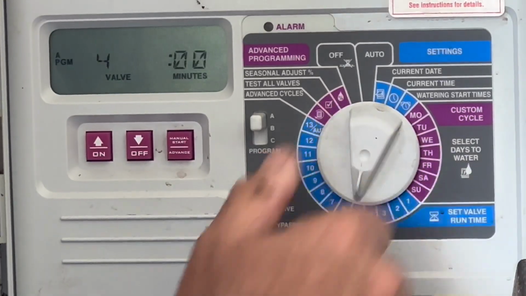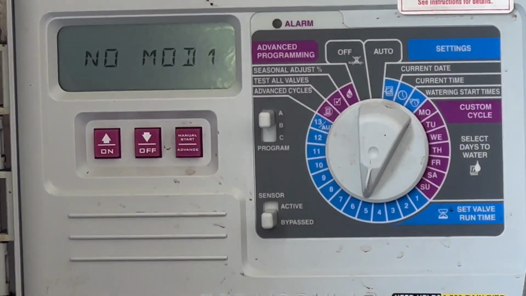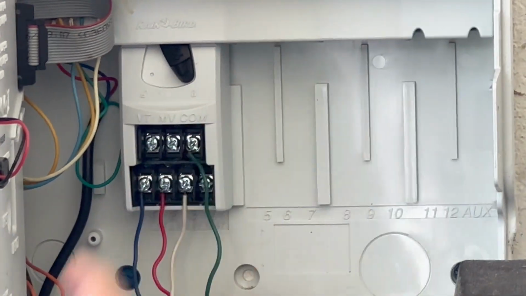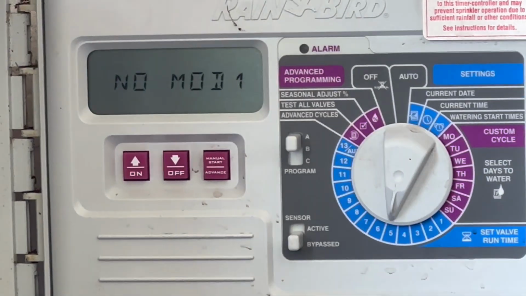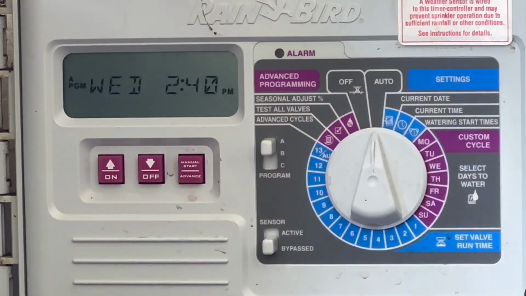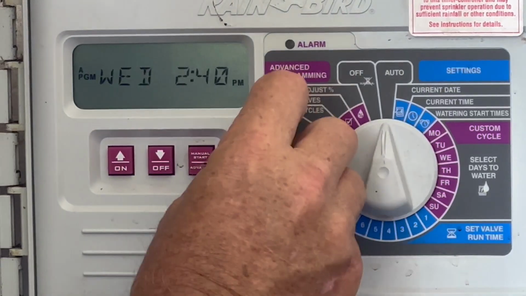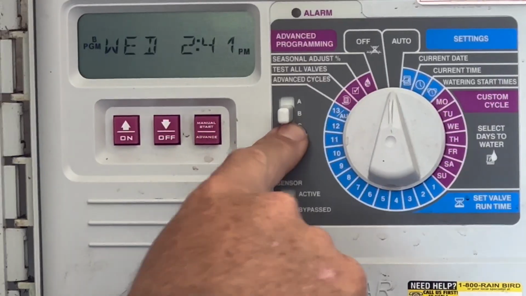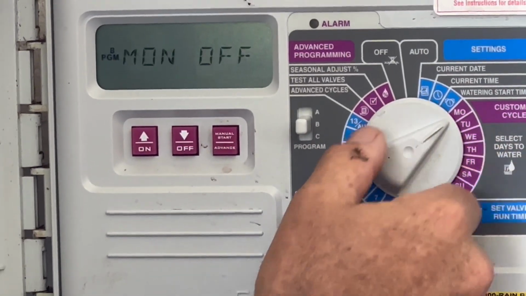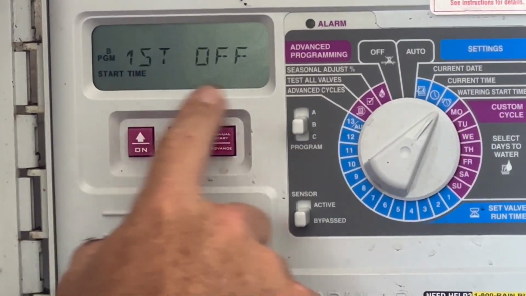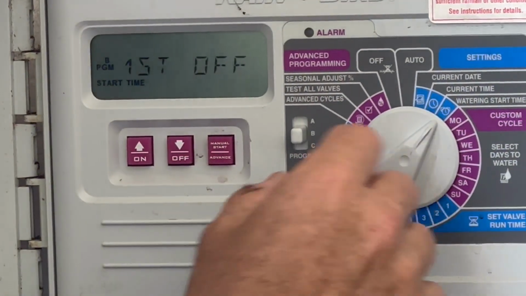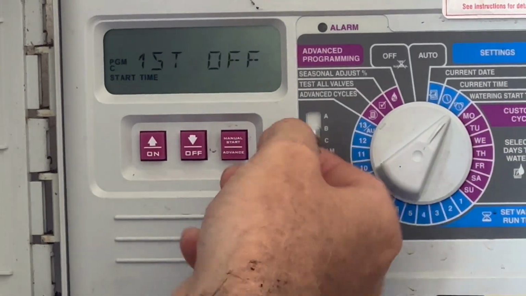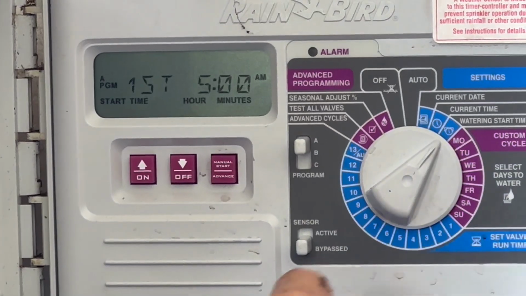But look, when you get to 5, it'll tell you no mod. So there's no module in there. And obviously we can see that this is where the secondary module would be right here. That's why you see no module. So let's put this back into the auto run over here. And now we can check and see if they have anything on a B program. We were in A program, now we have a B program. Let's make sure that we don't have anything. Watering start times. First is off. Perfect. All right, let's check the C. Program C. First start time off. Also perfect. We'll put it back into program A like everything is supposed to be.